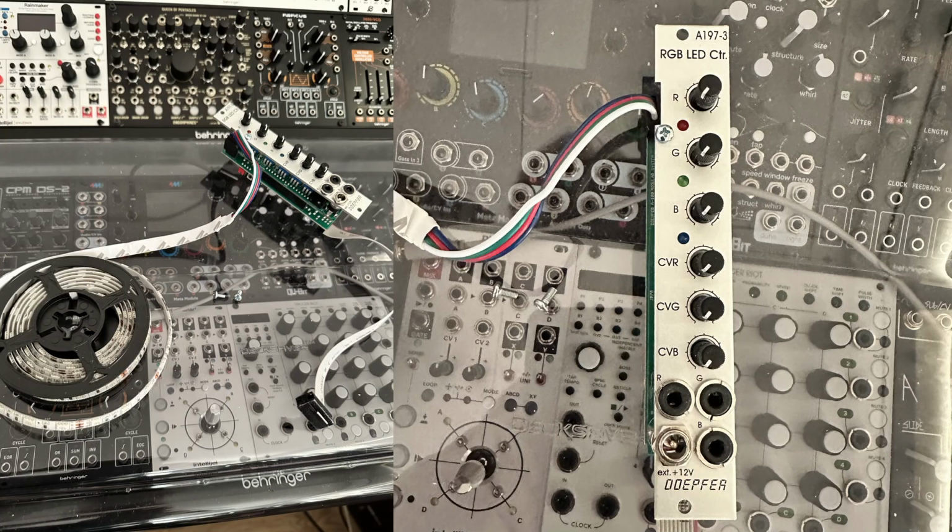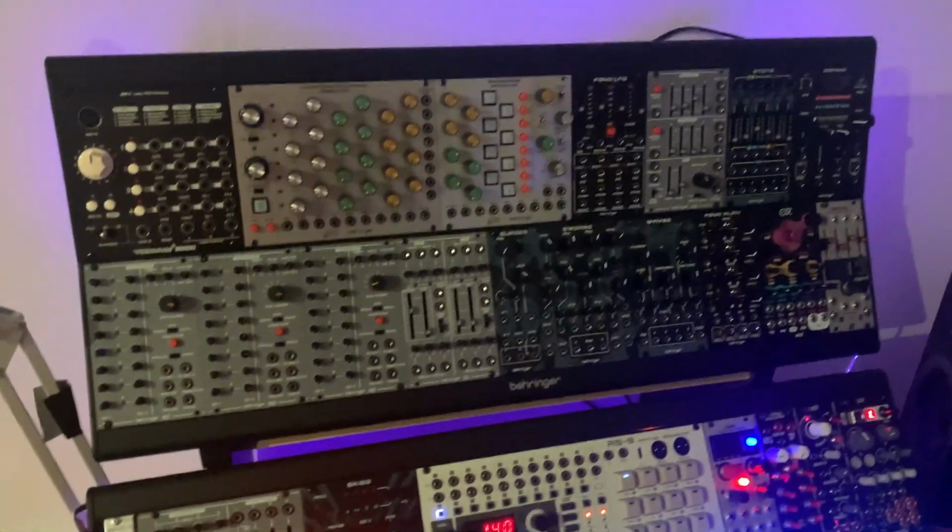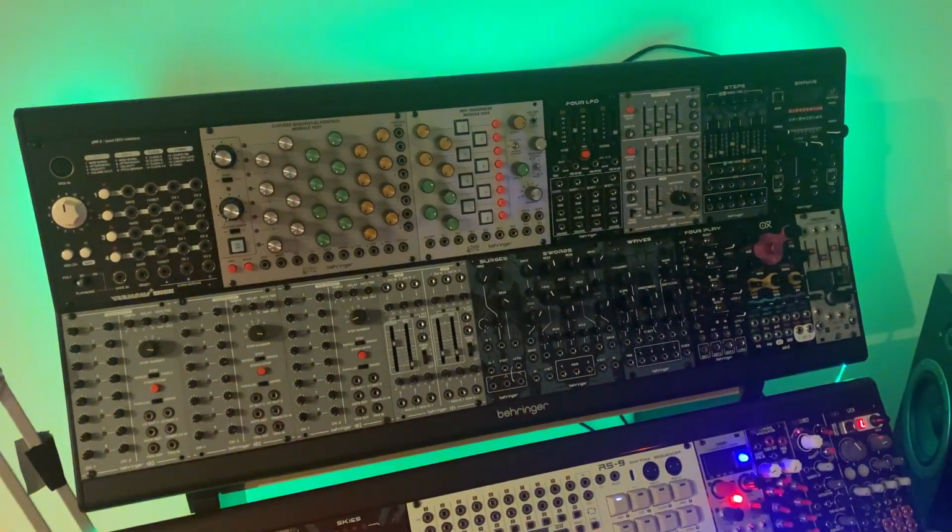Chapter 3, Doepfer A-197-3. The Doepfer A-197-3 is a compact 4 HP Eurorack module for RGB LED strips, adding dynamic visual feedback to your modular setup.